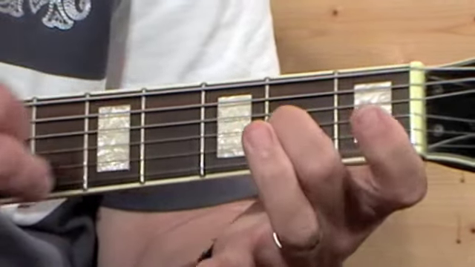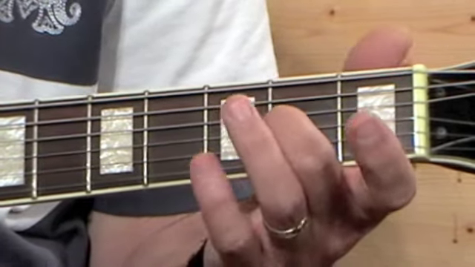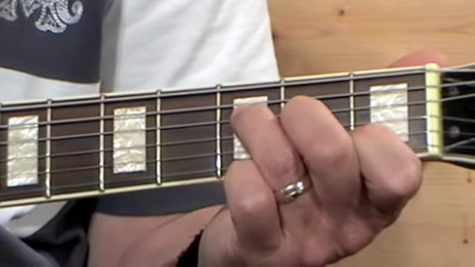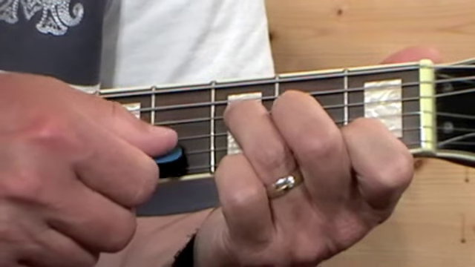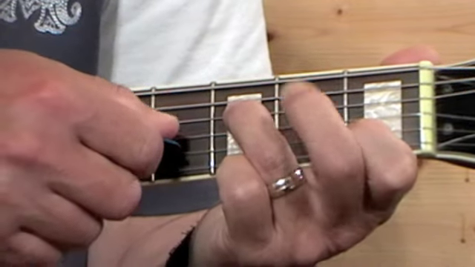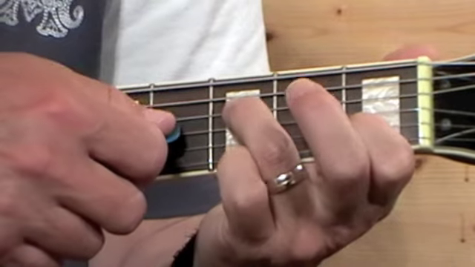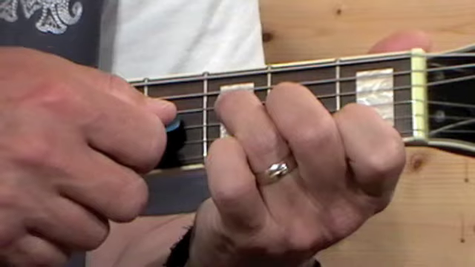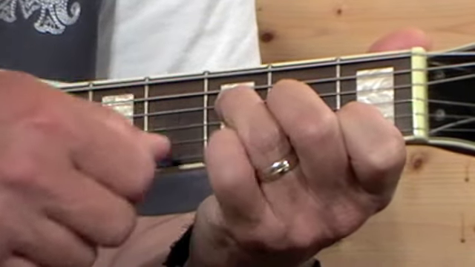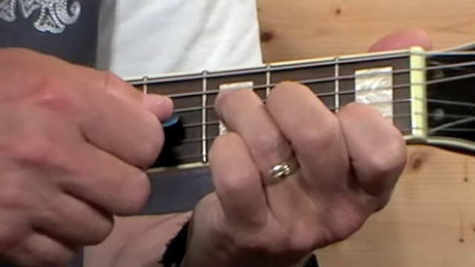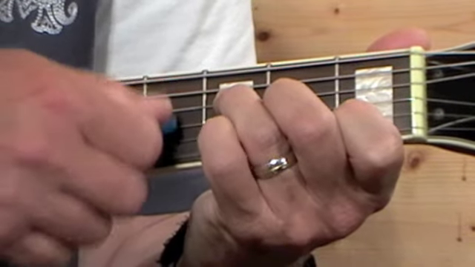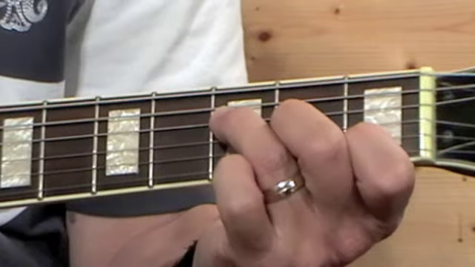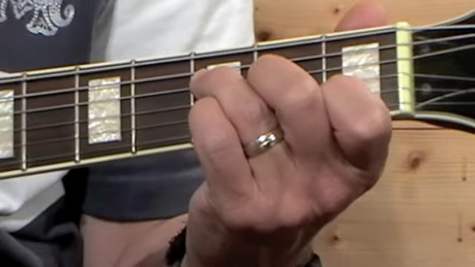Again, whether we include that note or not is pretty immaterial. Ideally it should be muted, but it doesn't matter if it sounds. I would leave my finger on there because it's better that it sounds as that note than as an open G. That would sound horrid. This sounds okay. And if it's muted out altogether, hardly any difference. So I would just simply play the F chord, add the little finger there.